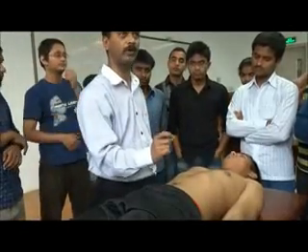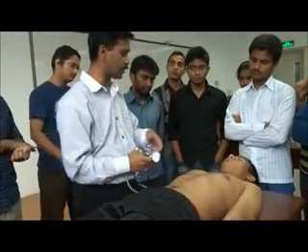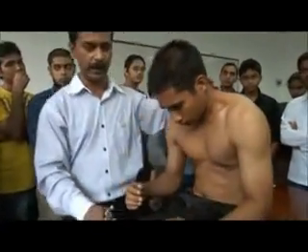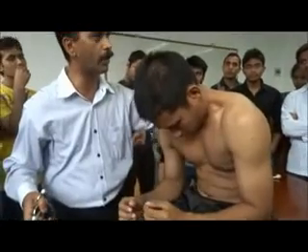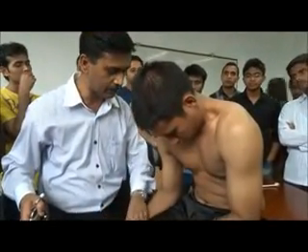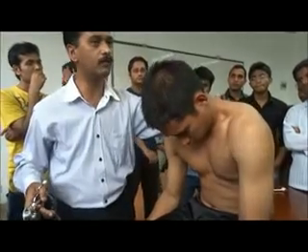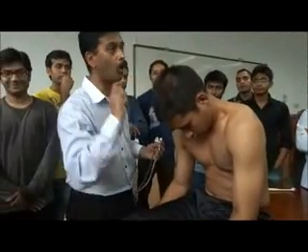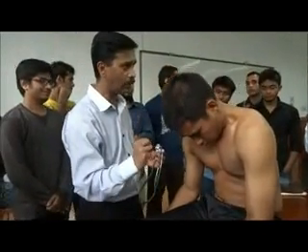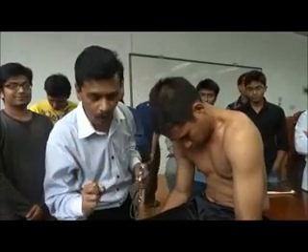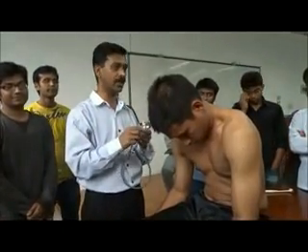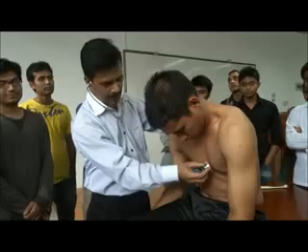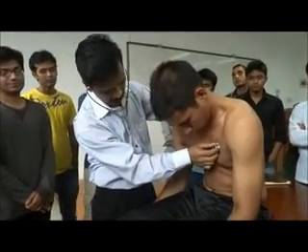In this way, if we find any early diastolic murmur, you need to check it with the patient in sitting position, leaning forward. Tell the patient to expire and then hold the breath, and then you check the second aortic area.